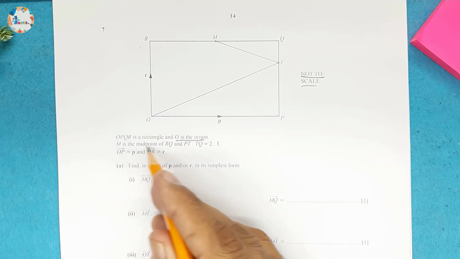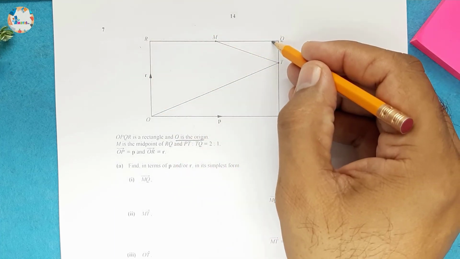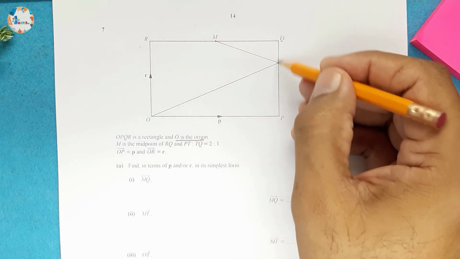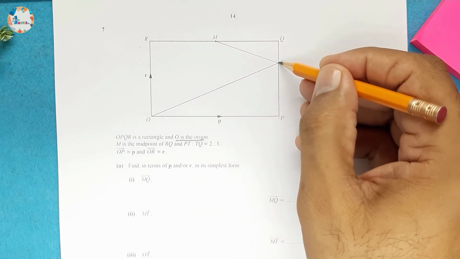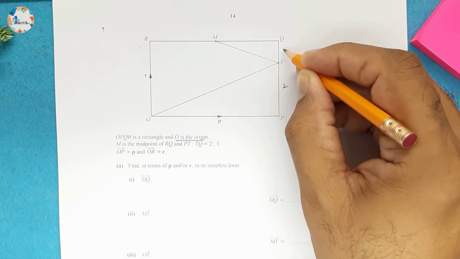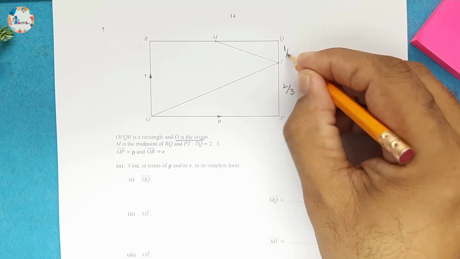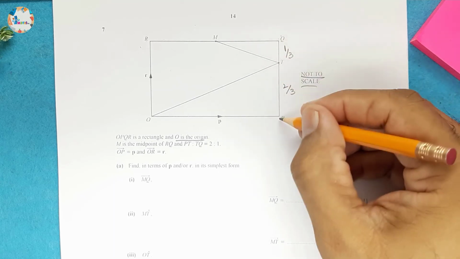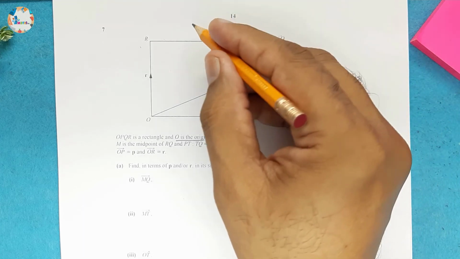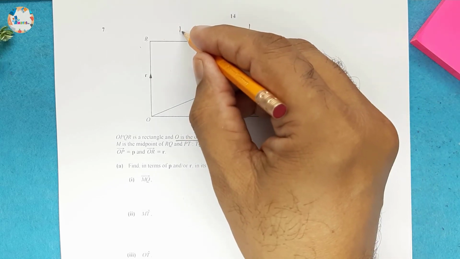M is the midpoint of RQ, and PT to TQ is in the ratio 2:1. So it means this is 2/3 and this is 1/3. This is divided into 3 portions: this is 1 portion, this is 2 portions. And this is a 1:1 ratio, so this one is 1/2 and this is also 1/2.